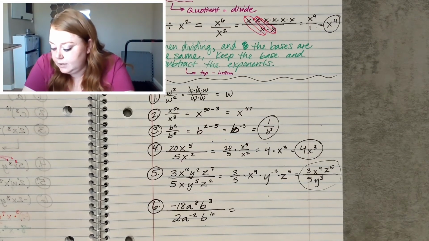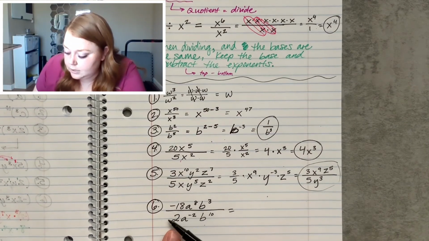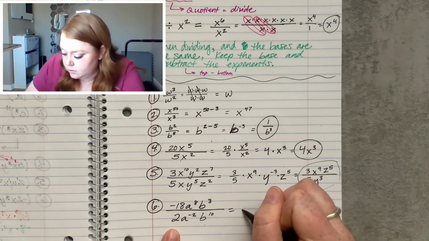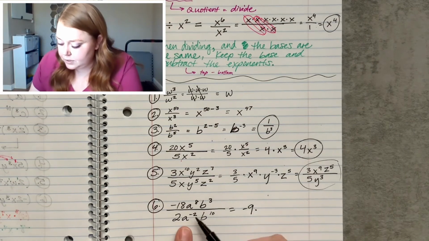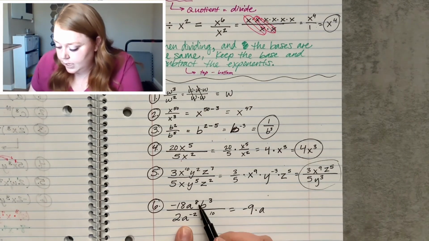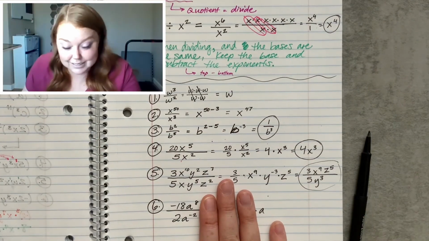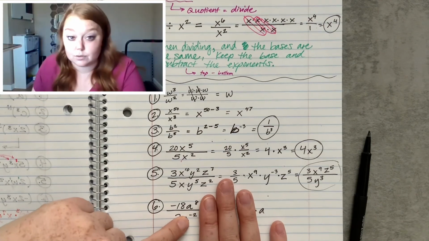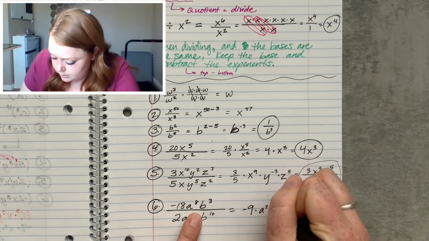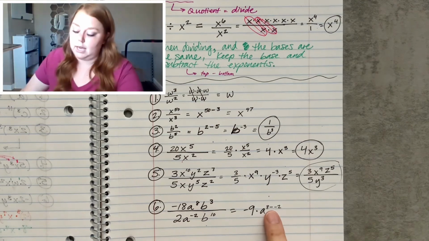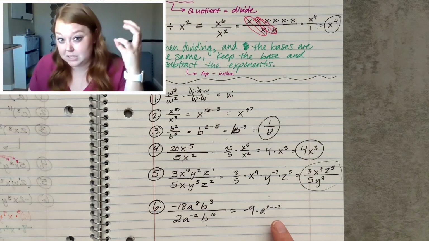Okay, for me, I see a couple things. So I'm gonna kind of break this apart. Negative 18 divided by 2 is negative 9. Yes? Okay. And then I'm going to deal with my A's. Right here, I hope you were super careful. We have to do 8 minus negative 2, not 8 minus 2. So if you got a to the 6th power, that'd be wrong. This has to be 8 subtract negative 2. 8 minus negative 2 ends up being 8 plus 2.